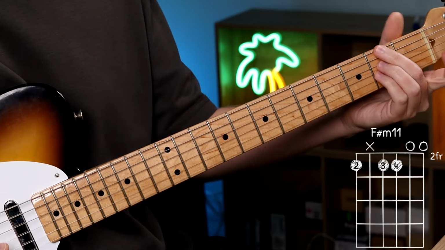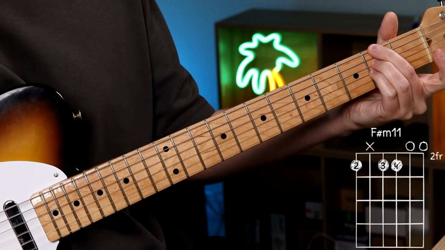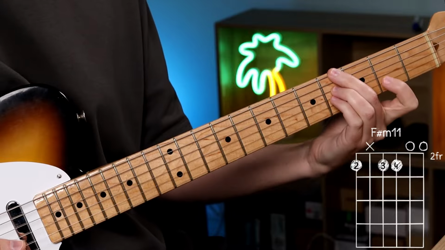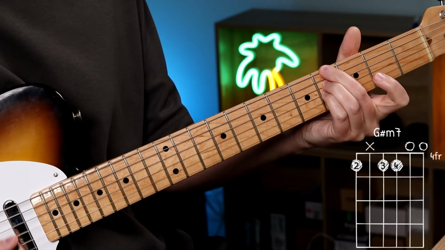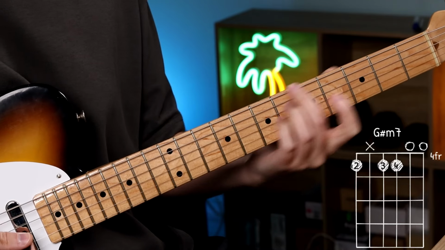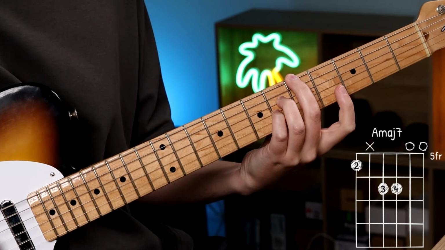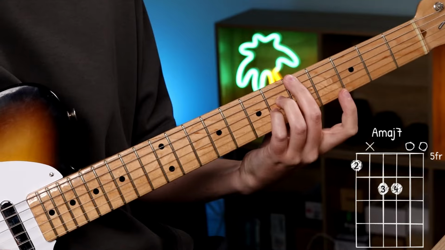So you've got this F sharp minor 11 sound. Sounds lovely. And then a G sharp minor 7 sound. And lastly, this A major 7 sound. Very pretty, right? Right, so now you know what the chords are and how you can play them. Let's move on to look at a few ways you can get creative with them.